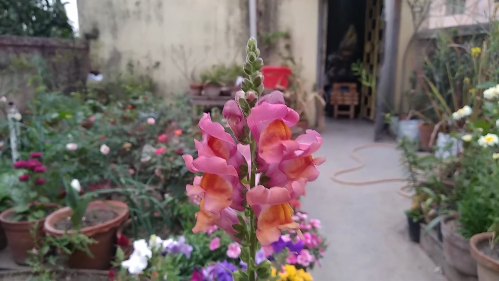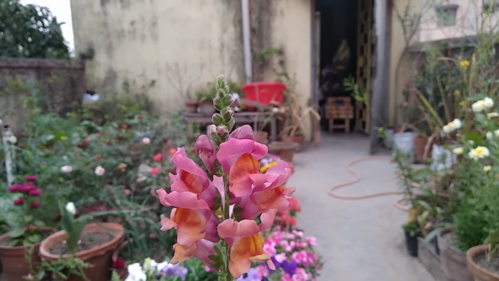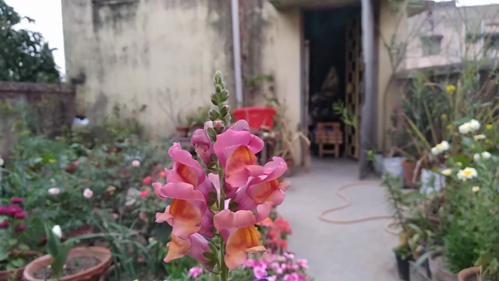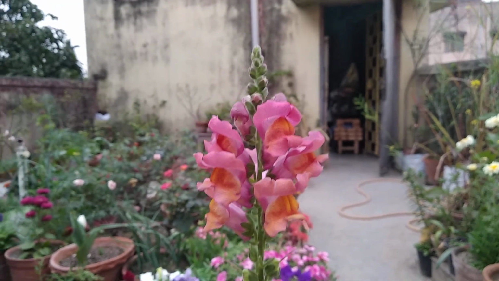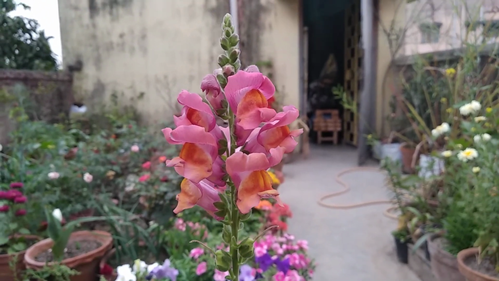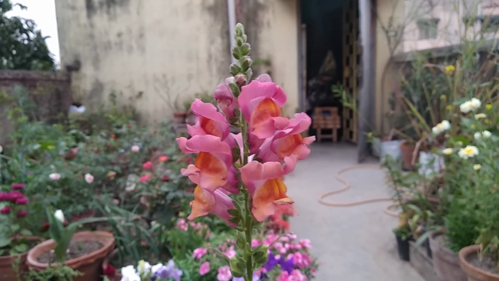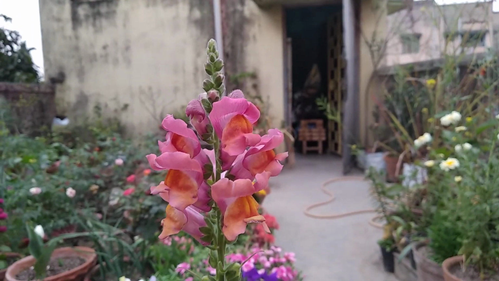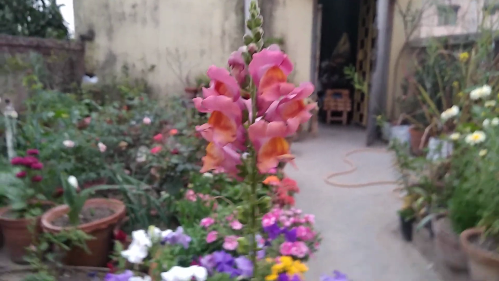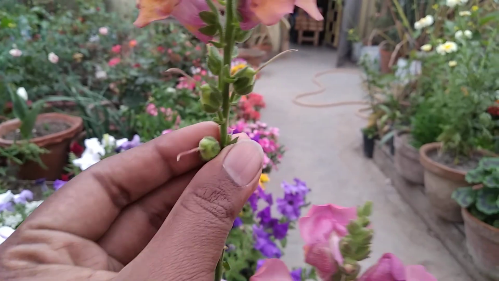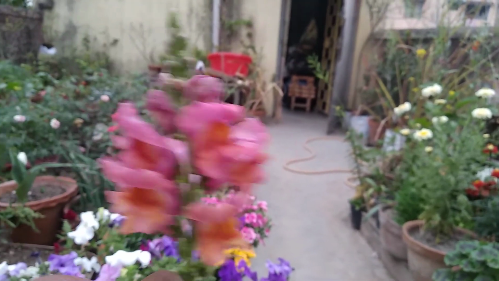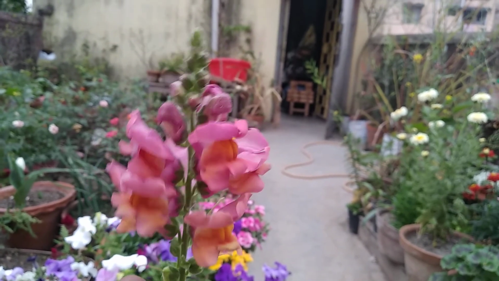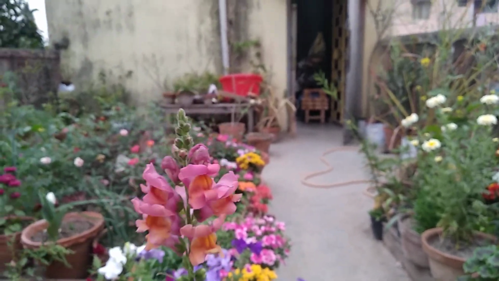Number two is why pollination is necessary. Pollination is necessary obviously because of seed formation, as I have told you, to form new color flowering plants, and also for reproduction. These are the new seeds, and through these only the plants reproduce. So pollinators are very important for plants.